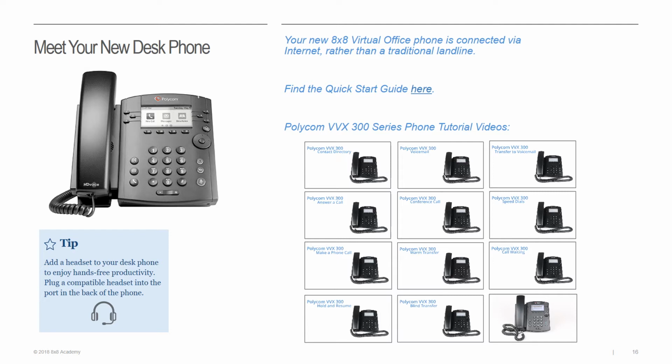A voice playback will advise you of the conference access code and expiration date. You will also receive a confirmation email to the email address associated with your extension. Here you will find details about the conference, such as the access code and expiration date. Next, we will go over how to join the conference bridge from your 8x8 extension.